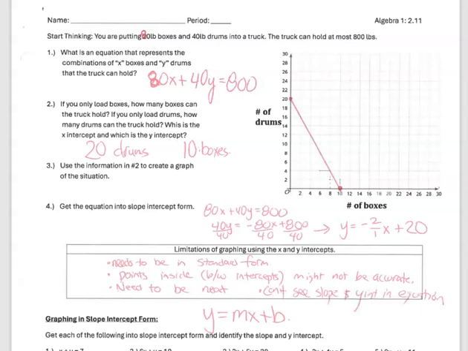So once again, if we talk about graphing using x and y intercepts, and you ask yourself, what are the limitations of this? Number 1, it needs to be in standard form. It doesn't absolutely have to, but if you don't have it in standard form, when you substitute in your 0 for x or your 0 for y, it just makes it a lot harder to solve the equation. The next one, the points between your x-intercept and y-intercept might not be super accurate. If you did not use a ruler, you don't have a nice graph, it's really hard to find those other points in between the x and y-intercept on your line, and making sure that they are accurate.